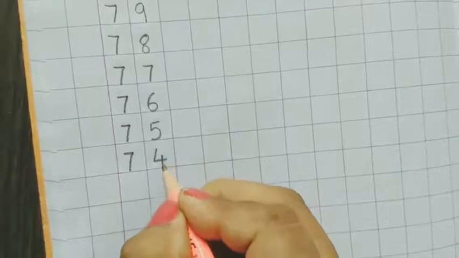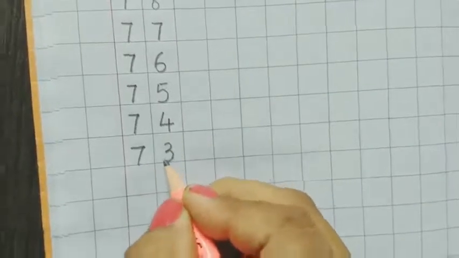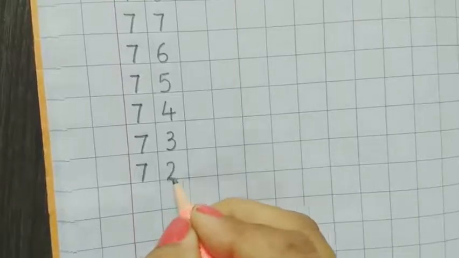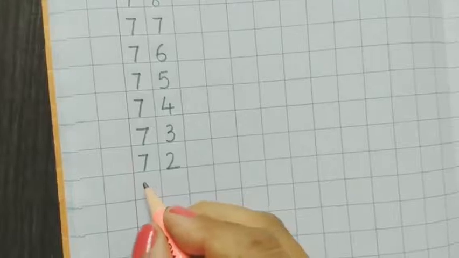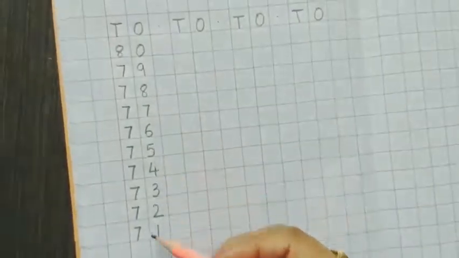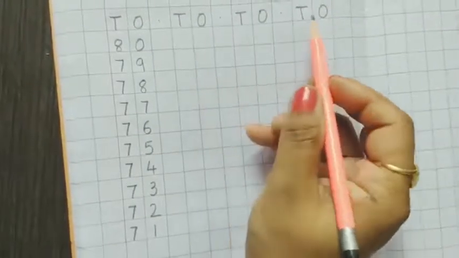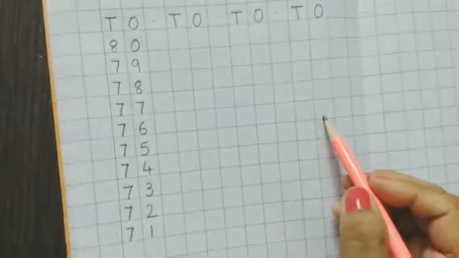7, 4, 74. 7, 3, 73. 7, 2, 72. And then last 7, 1, 71. So this is our backward number. Now same way you have to write below this given T-O, T-O.